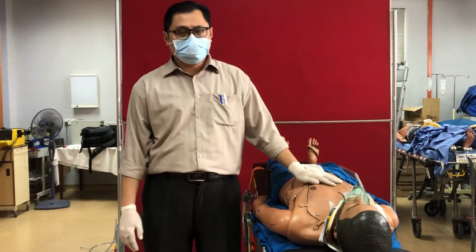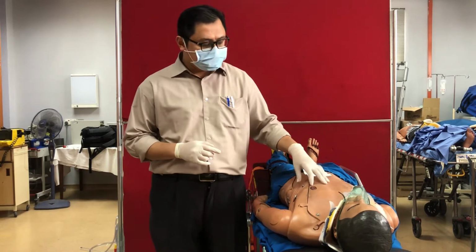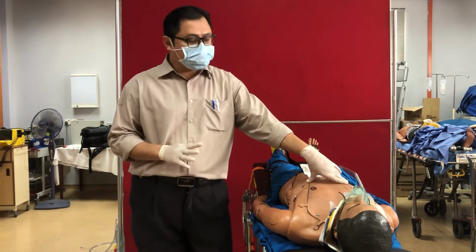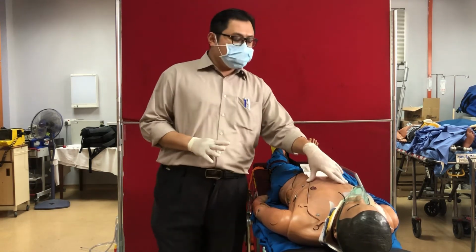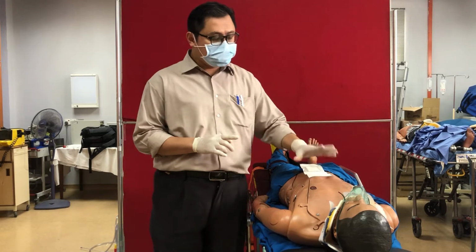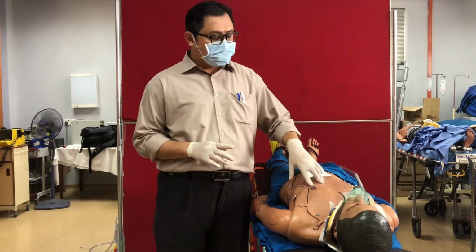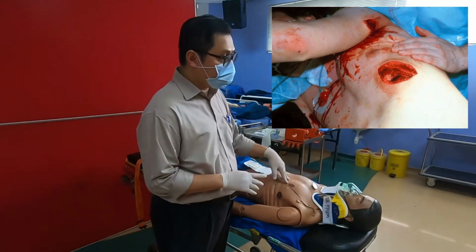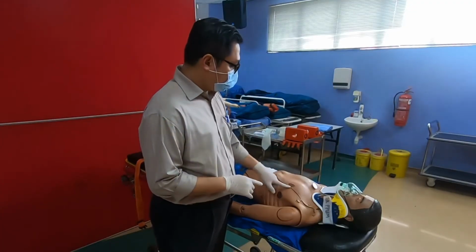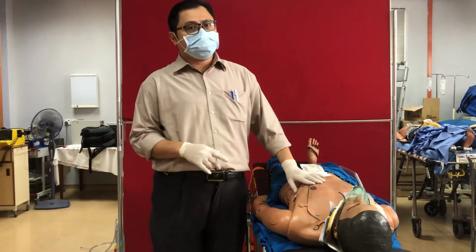Okay guys, we go for the second life-threatening condition, namely the open pneumothorax. For the open pneumothorax, the presentation is the same as tension pneumothorax. But the difference is during inspection, when you open the patient's chest, even if the patient is tachypneic, you will see an open chest wound, or here we call it an open sucking chest wound, over the patient's chest. This one is about 3 by 2 centimeters.